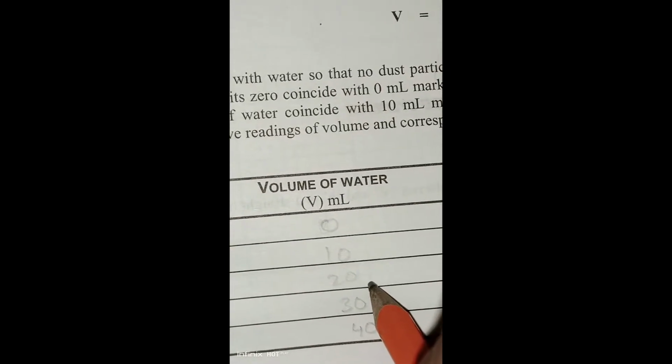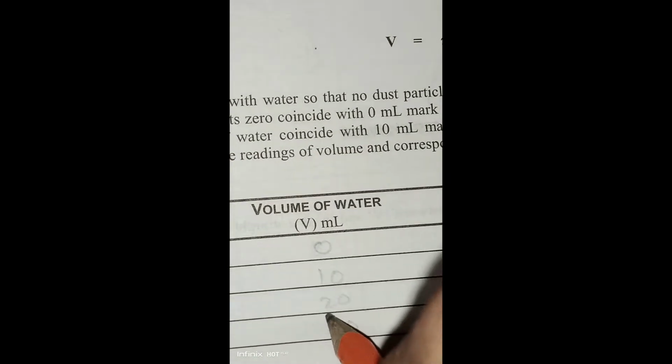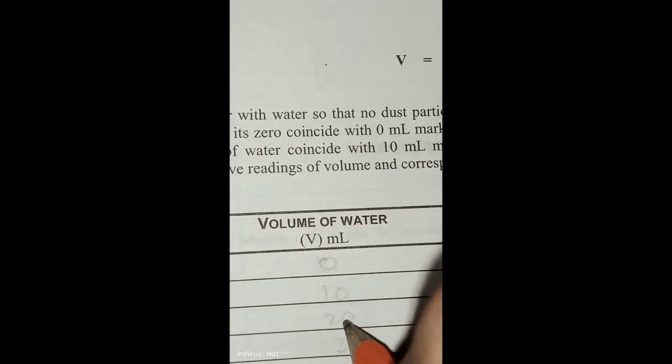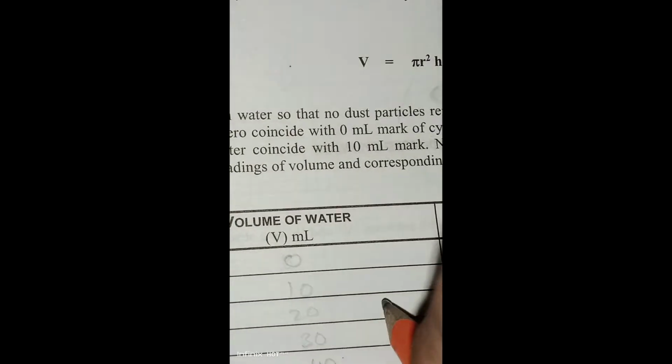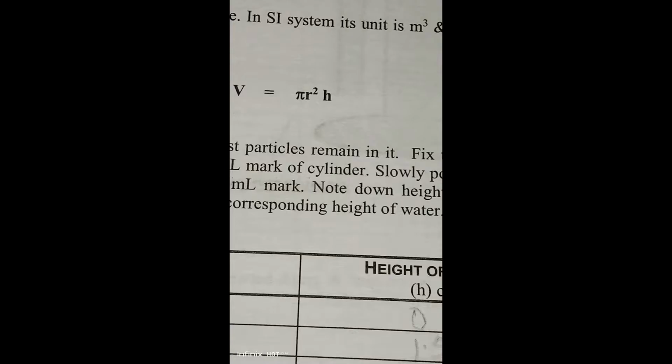In this way, our next volume of water is 20. On the graduated cylinder, what is the measurement written on it? There will be 30, but we have considered it 20. Okay, I hope you are not confused here. So let's move to taking our third reading.